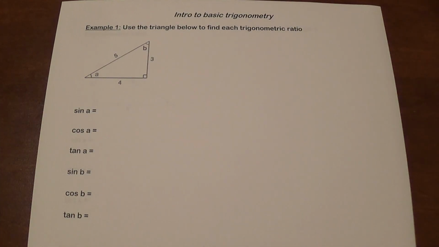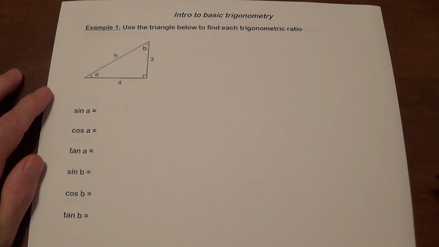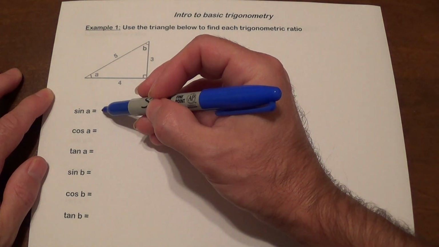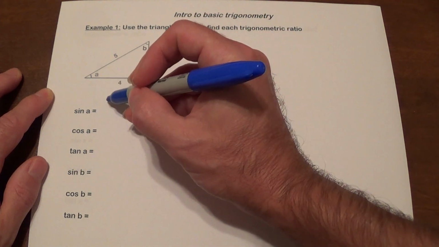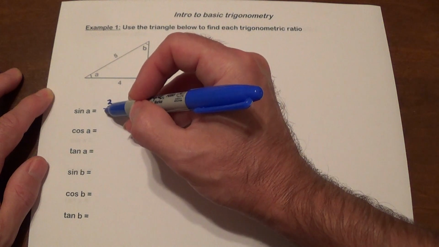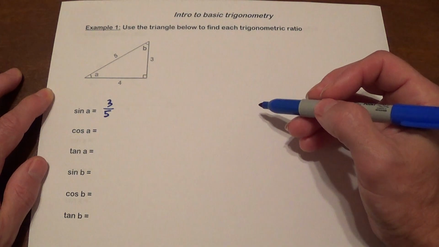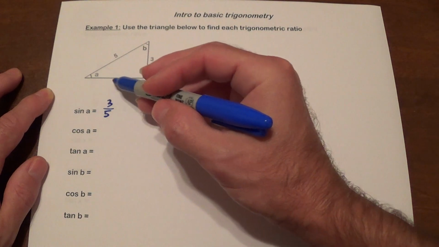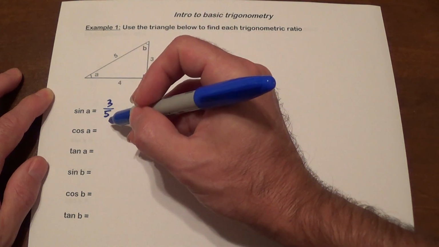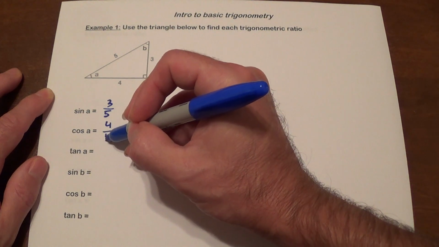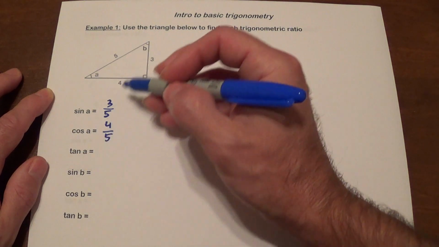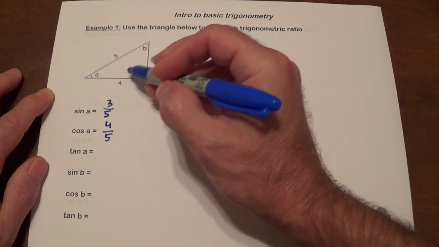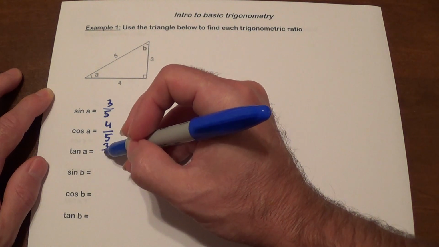Okay. So here is a triangle given to us. We know all three sides. It's a 3, 4, 5 triangle. So for sine A, the side that is opposite of A is 3, and the hypotenuse is 5. For cosine of A, 4 is the adjacent side, 5 obviously is the hypotenuse, so 4 over 5. For tangent of angle A is opposite, which is 3, over the adjacent, which is 4. So 3 over 4.